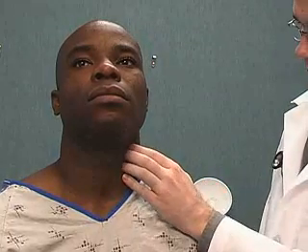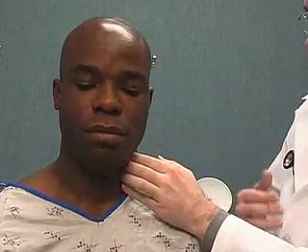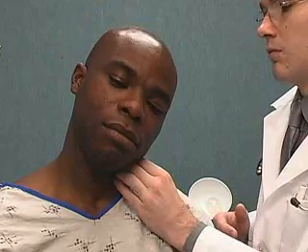To palpate the deep cervical lymph nodes, hook your fingers around the anterior edge of the sternocleidomastoid muscle. Ask the patient to tilt their head forward and toward the side you are examining. Move the SCM backwards while you palpate for the lymph nodes. This may be uncomfortable for the patient.